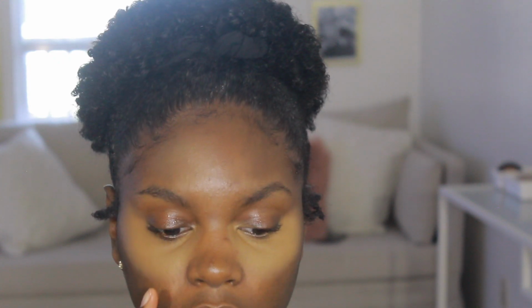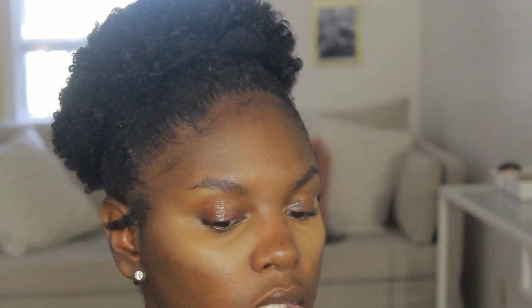So for the most part, we will be done with this section of our makeup. It's not subtle in any kind of way. We get the same result here, but one just looks slightly lighter than the other.